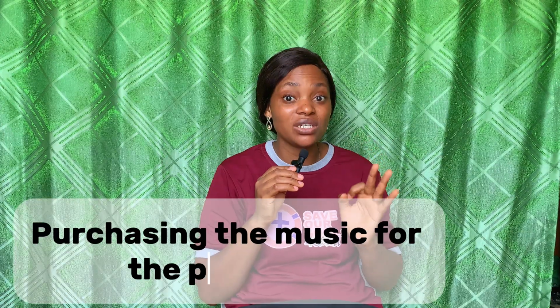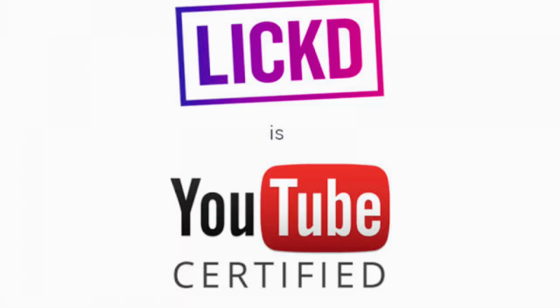The second safest place to get copyright-free and content ID-free music is by purchasing a music from the producer. And you can do that through a website called Leaked. You can also download their app. To purchase music there is not really expensive. I mean, you can get your desired music. You can even add your favorite artist's song to your video. But as long as you bought the license, you can use this music forever.